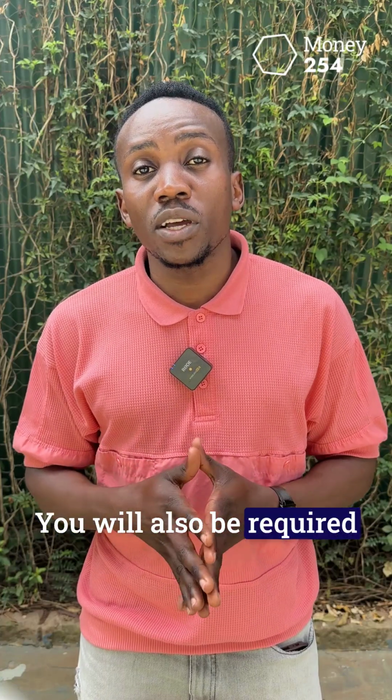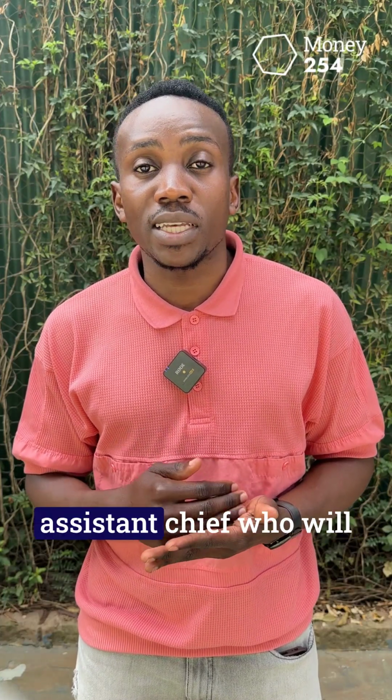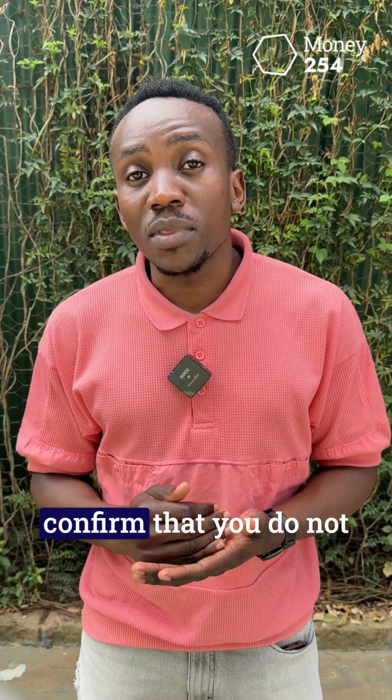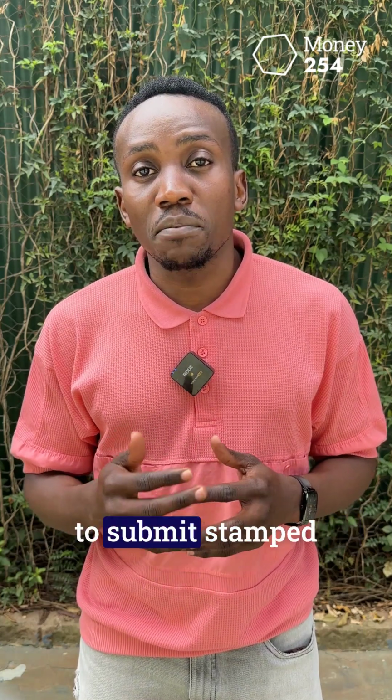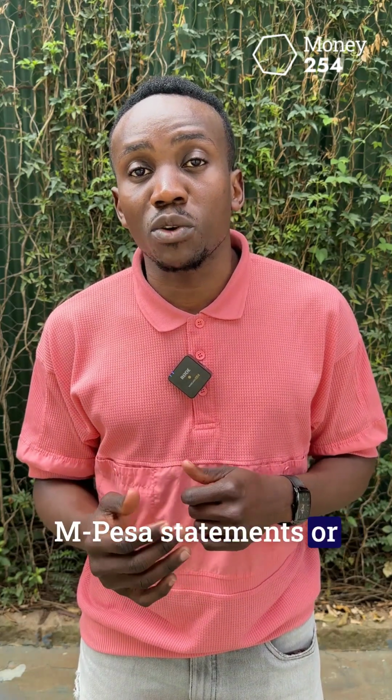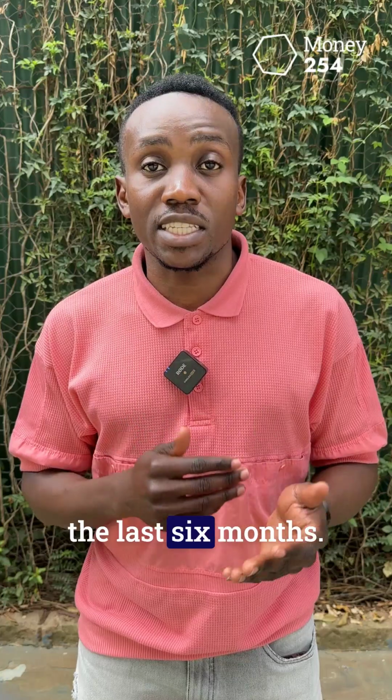You will also be required to have a stamped letter from your chief or assistant chief who will confirm that you do not have any rental property. You will also be required to submit stamped M-Pesa statements or bank statements for the last 6 months.